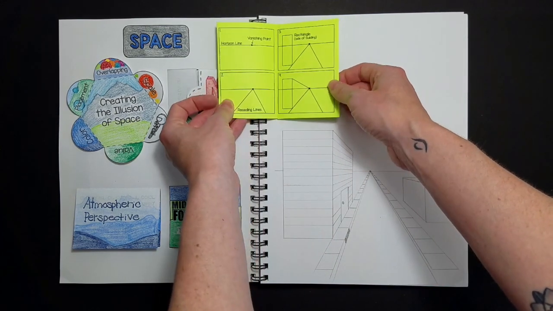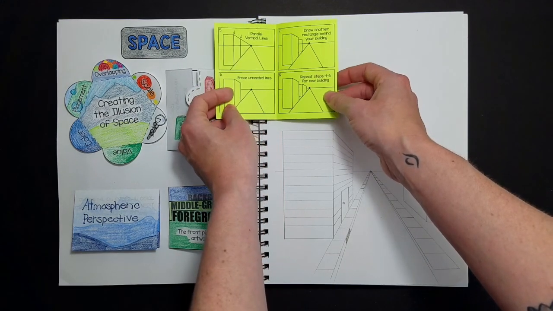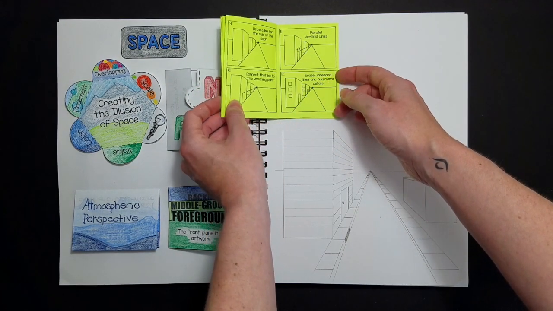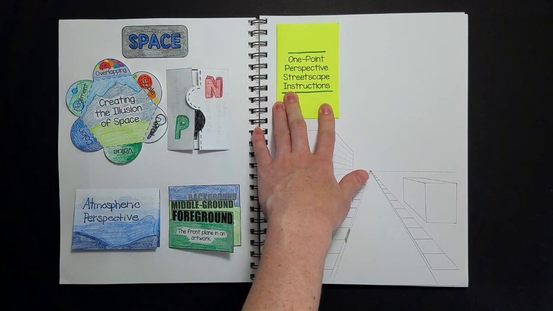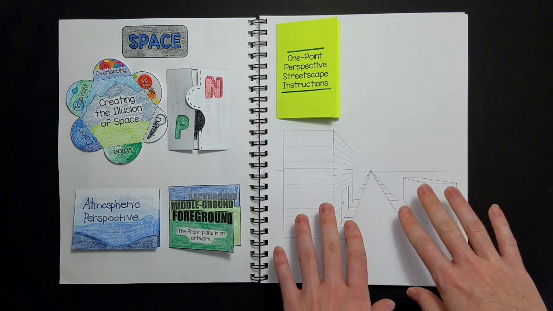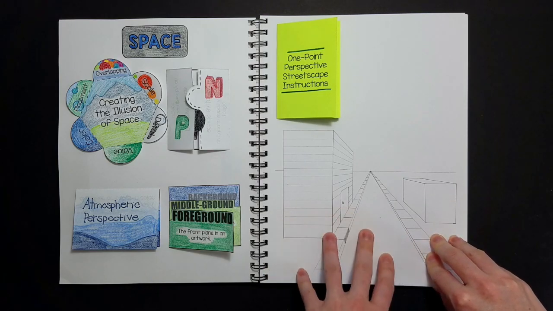Now over here, I have a mini book for 1-point perspective drawing. And this is really cool because it goes step by step with your students of how to do 1-point perspective drawings. So you could have them glue that into their sketchbook, or I would actually recommend taping it so it stays in a little bit better. And then you could have them do a drawing project below it.